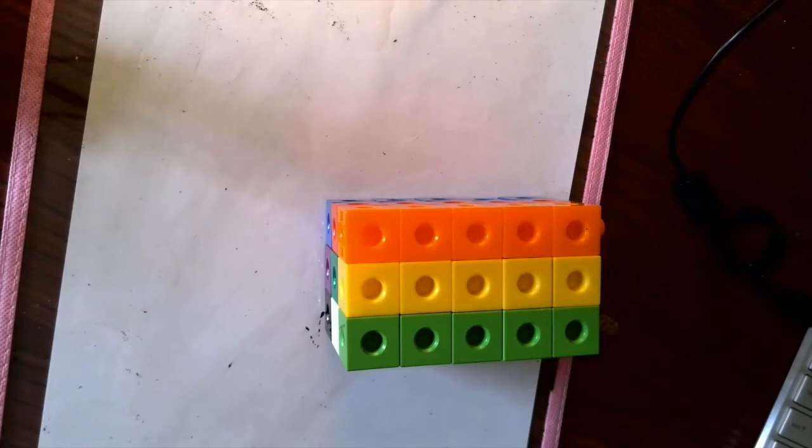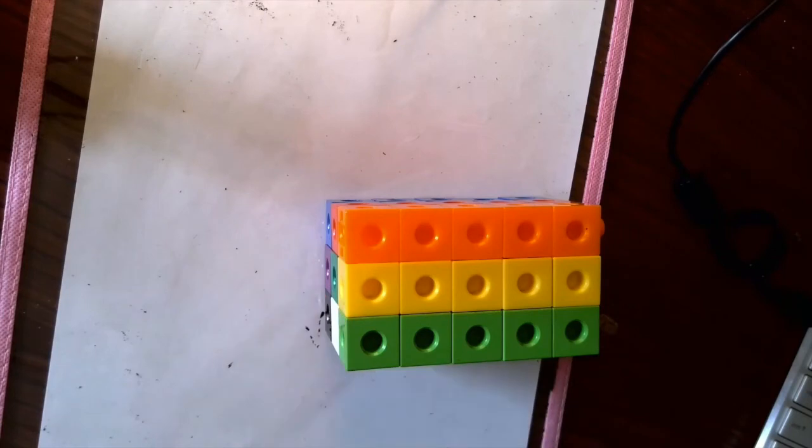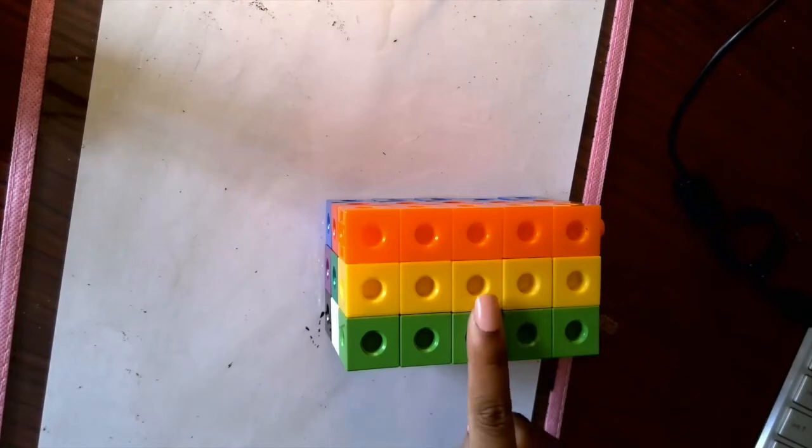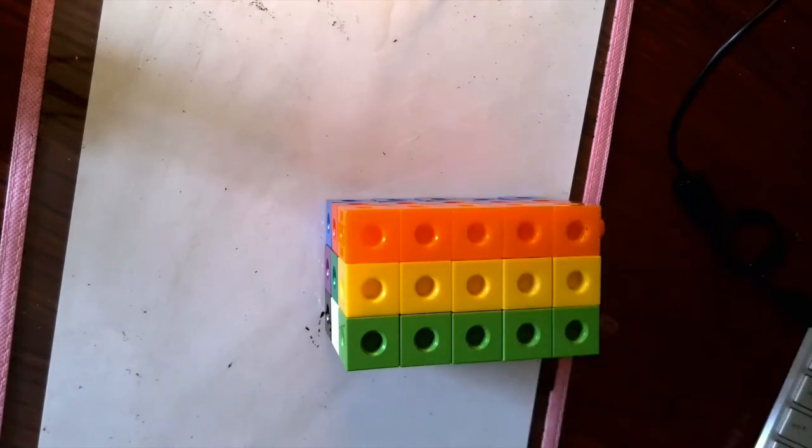But if I want to find the volume, I have to take into account the height, which is 1, 2, 3. So I would have to take that 15 and multiply it by 3. 15 times 3 is 45. So I know altogether this rectangular prism has 45 of these cubic units.